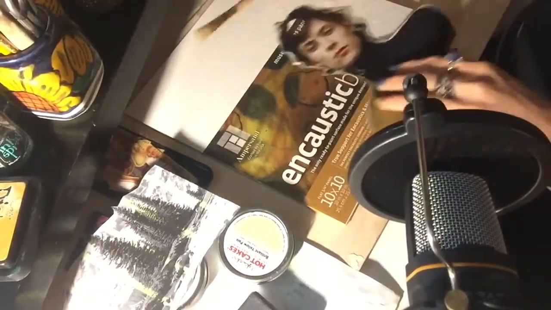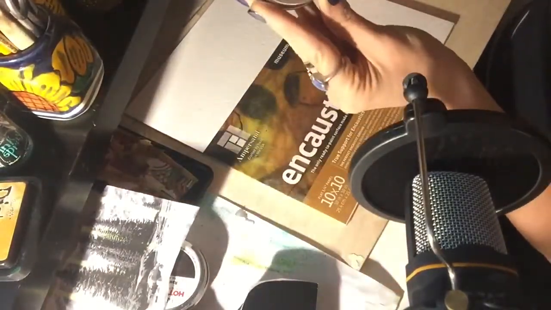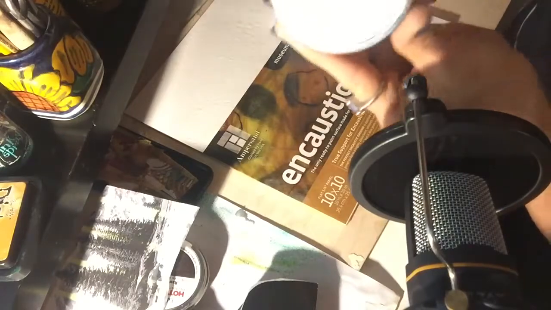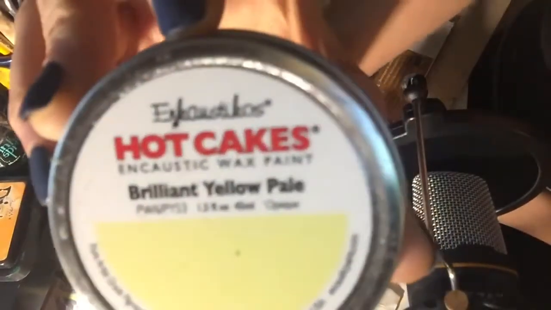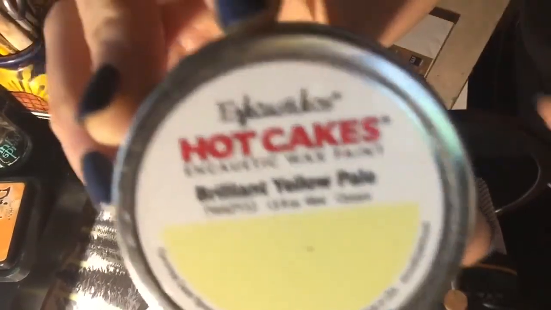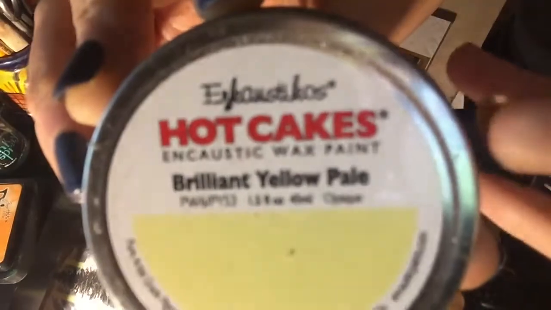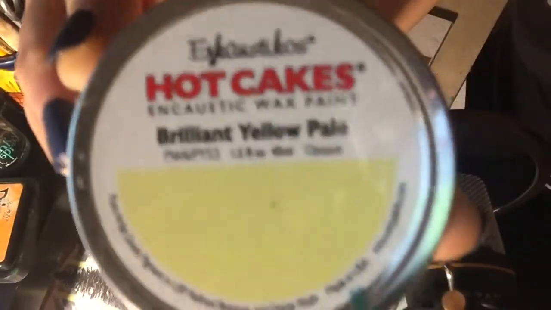So today we'll use a little bit of encaustic. I got these Encausticos hotcakes, encaustic wax paints. This is a brilliant yellow. Let me see here so you guys can check it.